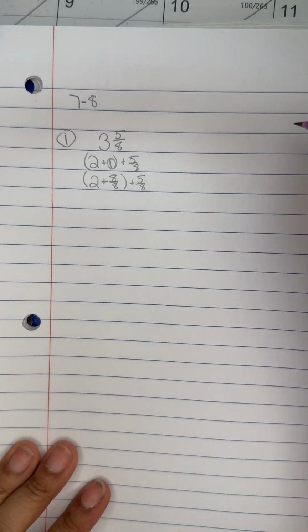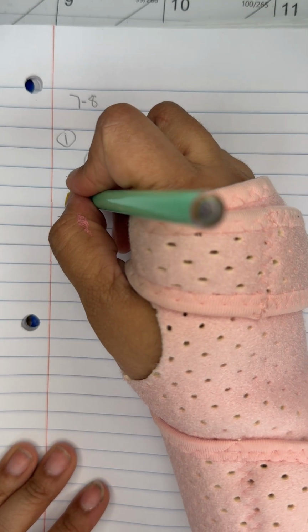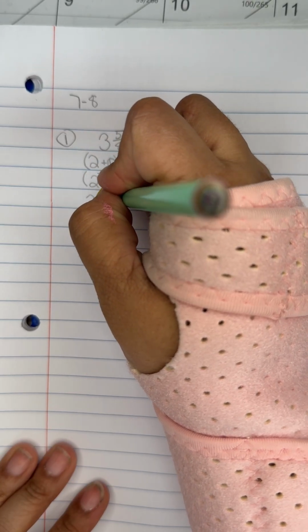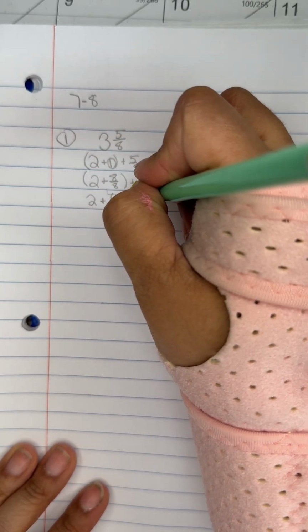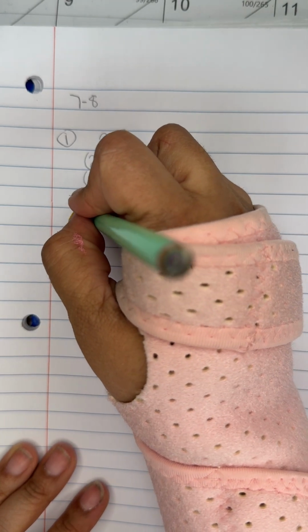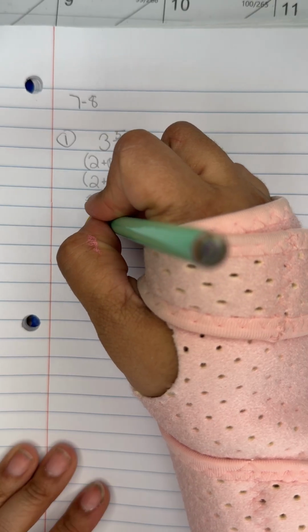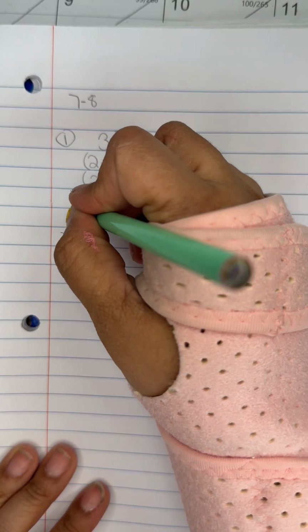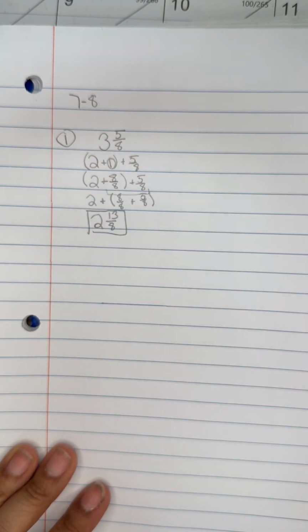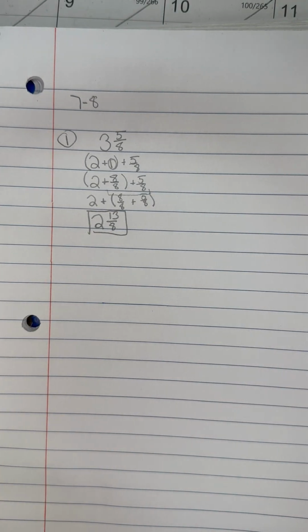Now we can combine everything together. We can group these together instead using the associative property. So that would be 2 plus 8/8 plus 5/8. And that would be 2 and 8 plus 5 is 13. 2 and 13/8 would be the answer for this. That would be this 3 and 5/8 regrouped as 2 and 13/8.